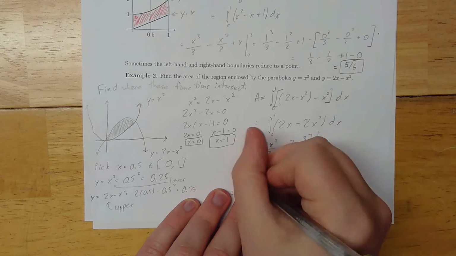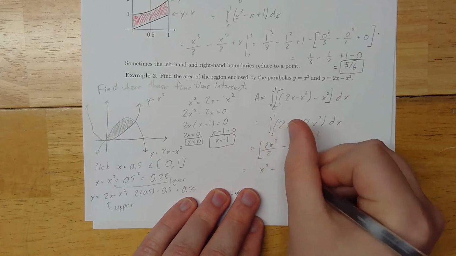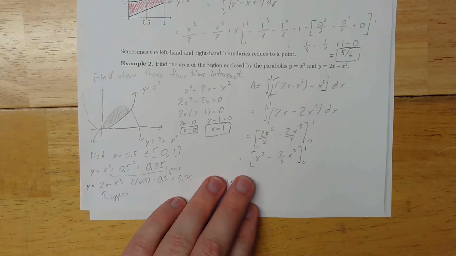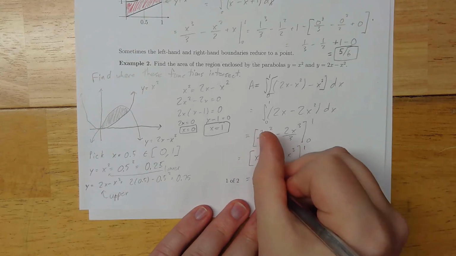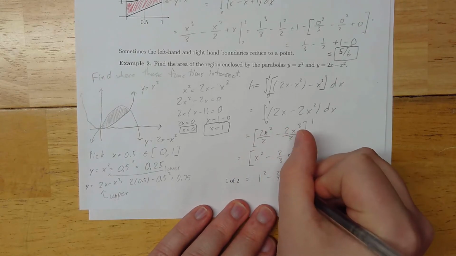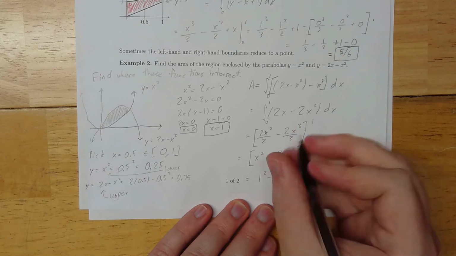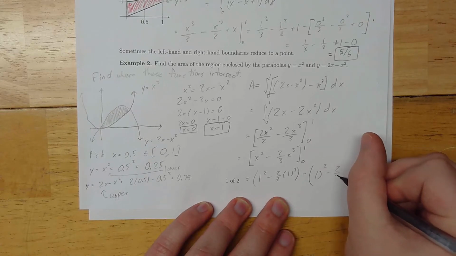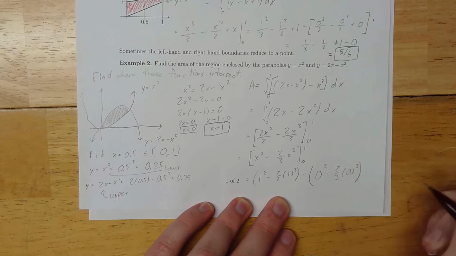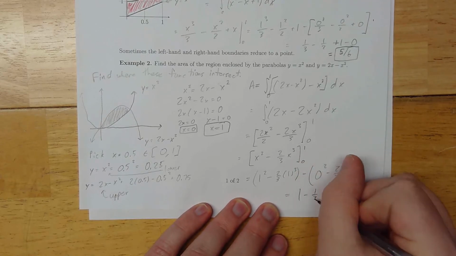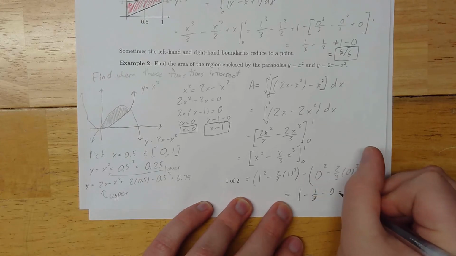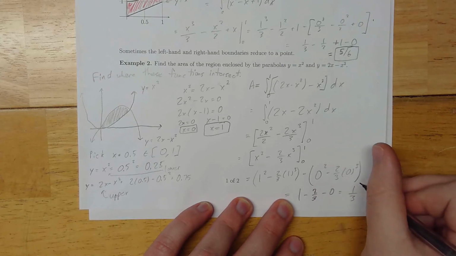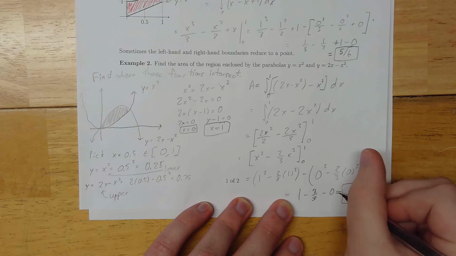evaluated from 0 to 1, which again will just be x squared minus 2/3 x cubed, evaluated from 0 to 1. That means we'll have 1 squared minus 2/3 times 1 cubed minus 0 squared minus 2/3 times 0 cubed, which will give us 1 minus 1/3 minus 0. Sorry, 2/3 minus 0. Jumped the gun a little bit, which will give us 1/3 as our area between those two curves.